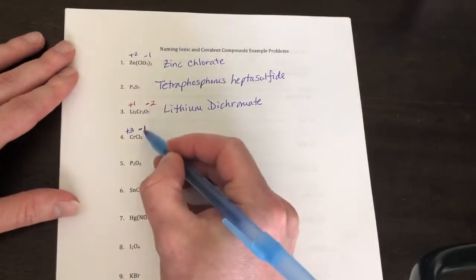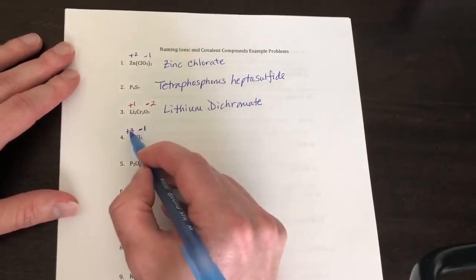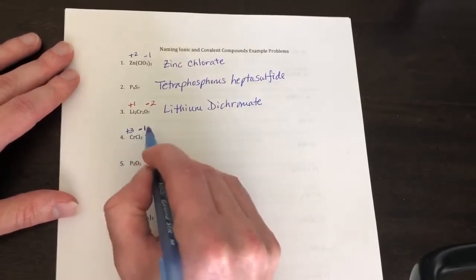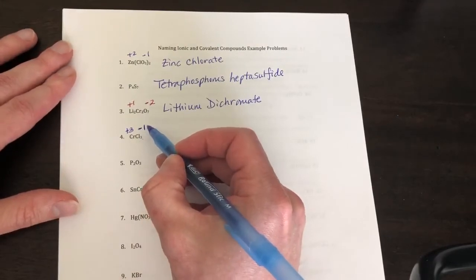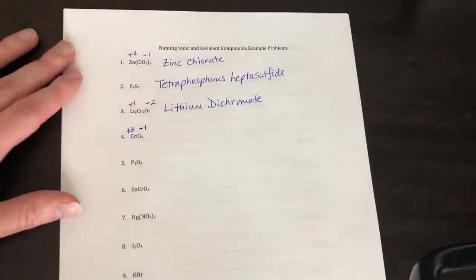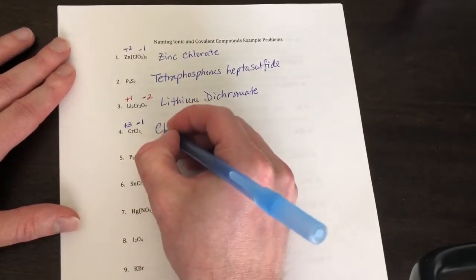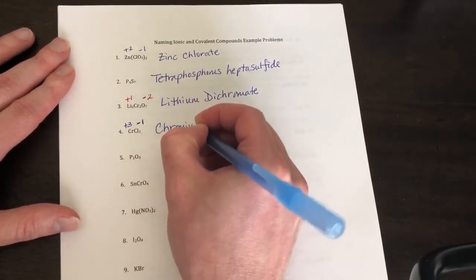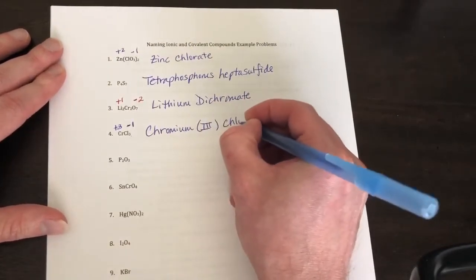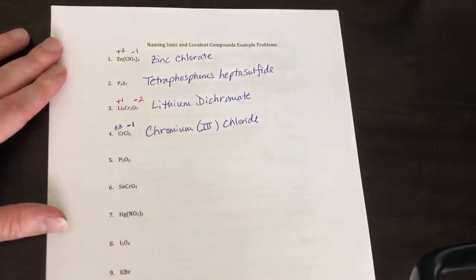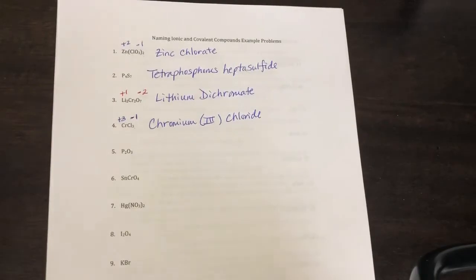We can do it an alternative way. We can say 3 times a -1 is a -3. How do I get to 0? Well, I would add 3. So you can either reverse the crisscross or you can do it like that. -3 plus 3 gives us 0 because the net charge on a compound is always 0. So this is chromium, Roman numeral 3, chloride. The Roman numerals are what's going to get you. We're going to do lots of practice with that.